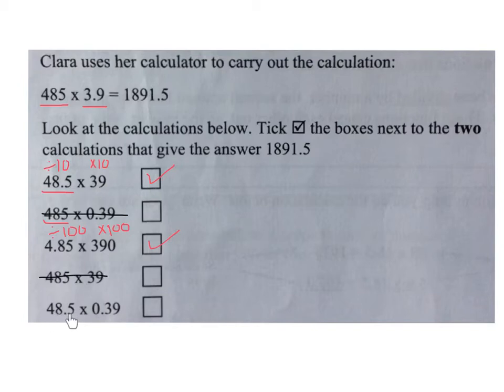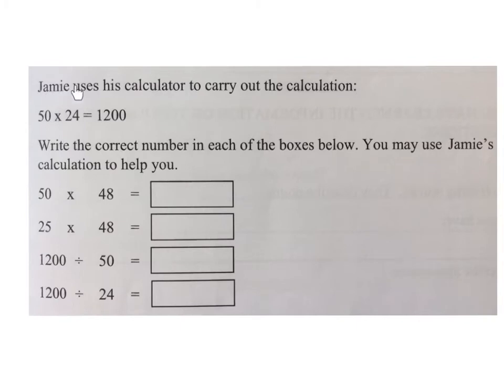485 has been divided by 10. I needed to multiply 3.9 by 10, but they haven't. They've divided it by 10, so again, we can rule that one out. So the two we have chosen are the two correct answers. Jamie uses his calculator to carry out the calculation 50 times 24 equals 1200. Write the correct number in each box. You may use Jamie's calculation to help you.